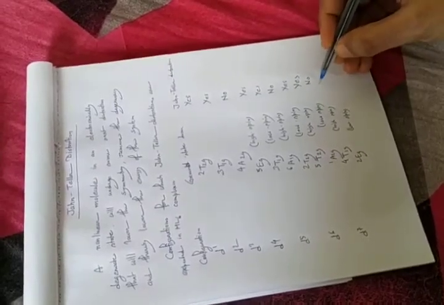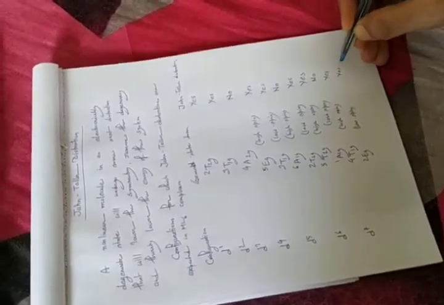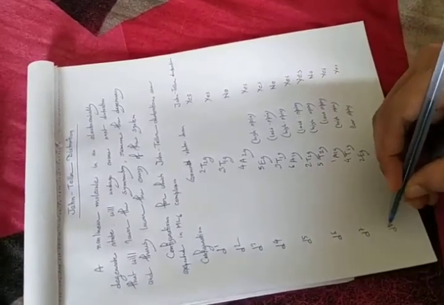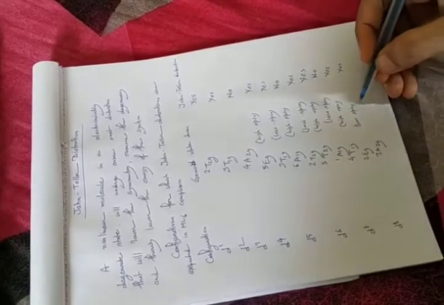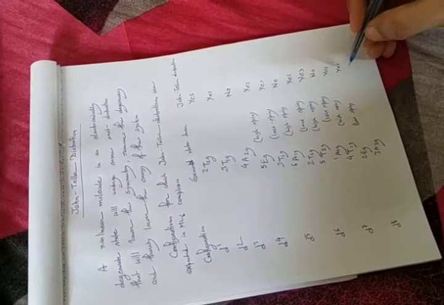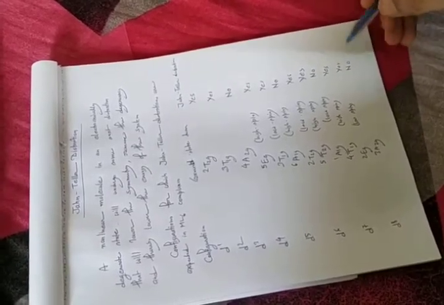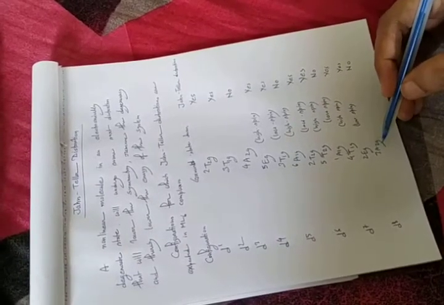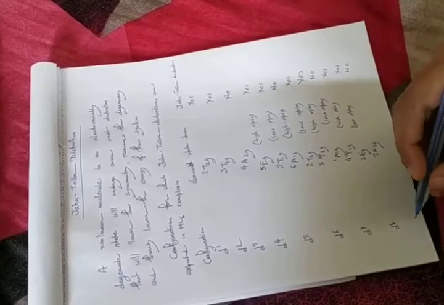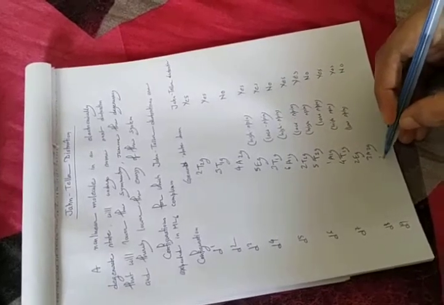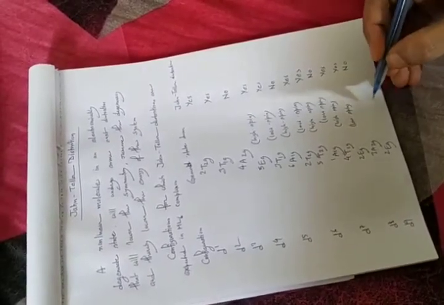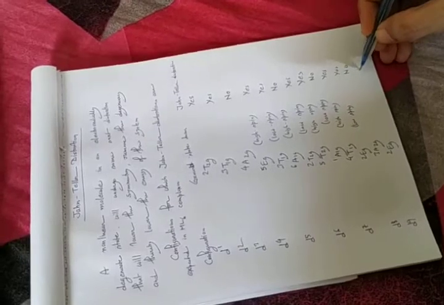Here also both are Jahn-Teller active. For d8 system, the ground state term is 3A2g. There are no other possibilities here, and this one is Jahn-Teller inactive since the ground term is non-degenerate. For d9 system, there is only one possibility, 2Eg, and this one is Jahn-Teller active.